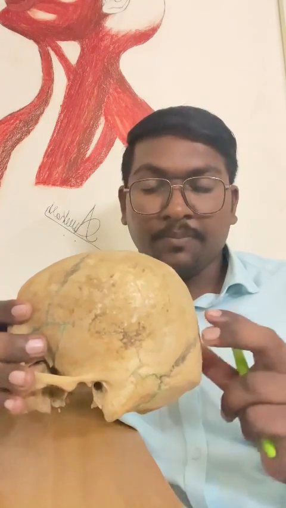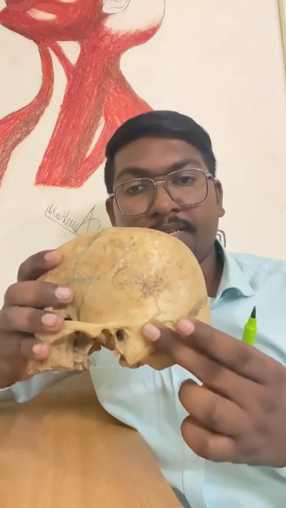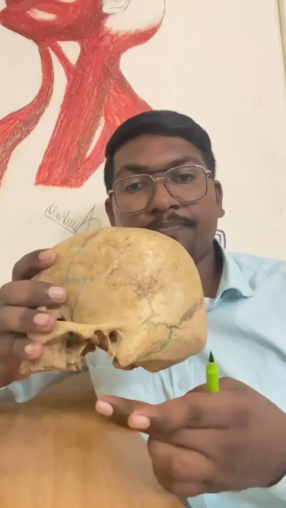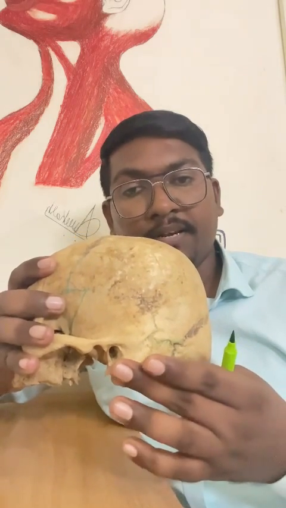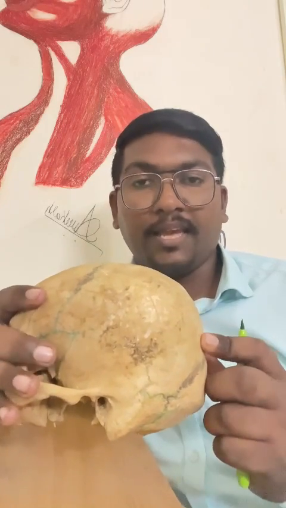The muscle attachments of the mastoid process are the sternocleidomastoid muscle, it goes like this, the splenius capitis, it comes like this, and another muscle, the longissimus capitis.